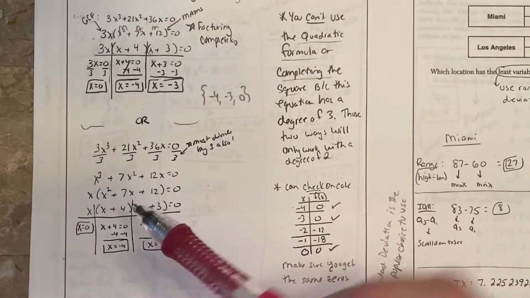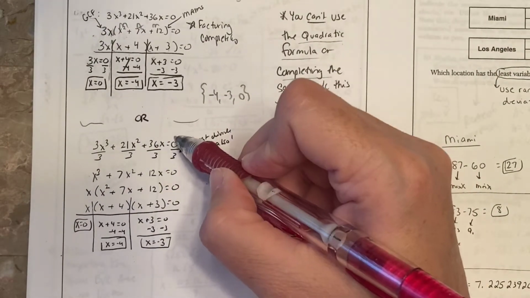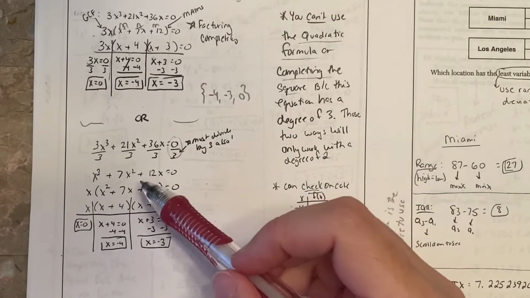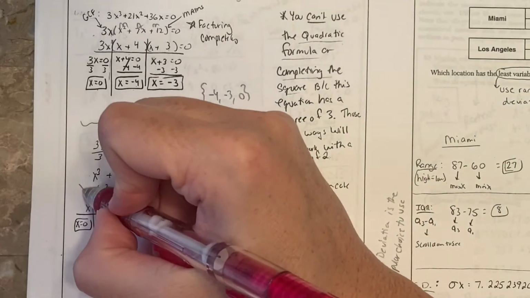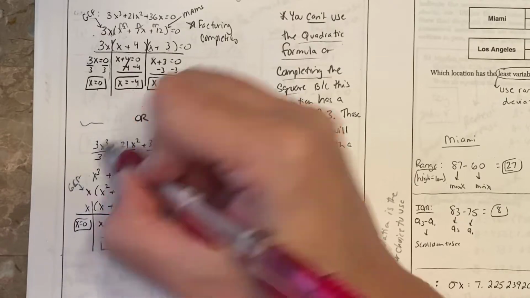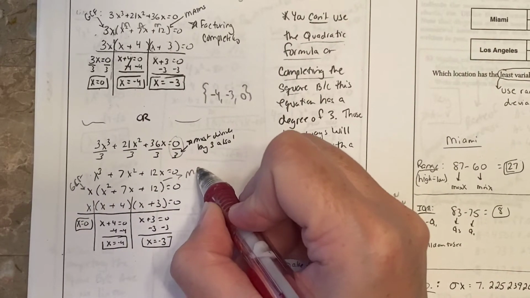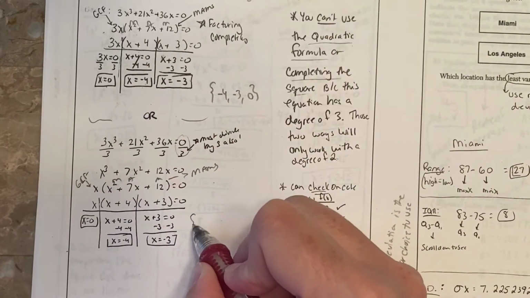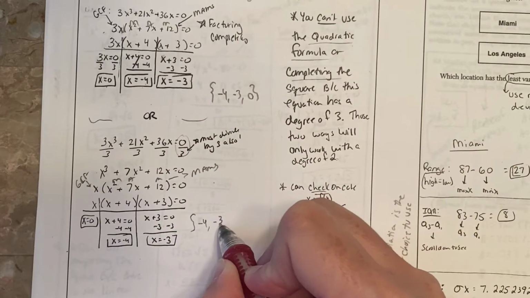Or I thought maybe you divide it by 3 first. So just be careful over here. You have to divide the 0 by 3 as well, or it's technically wrong. Okay, then you're doing GCF. So now you have just a smaller GCF. And then here you're going to do the MAMs again. But you're still going to come out with the same exact answers of negative 4, negative 3, and 0.